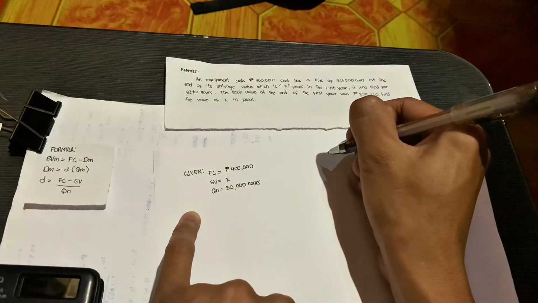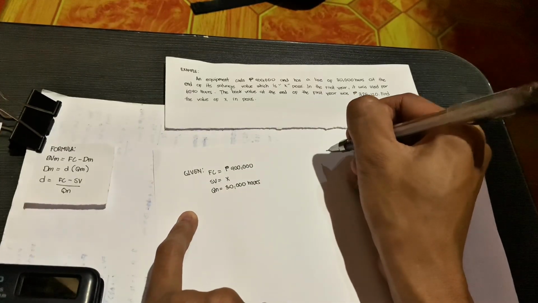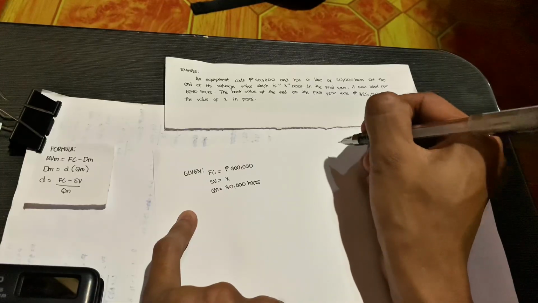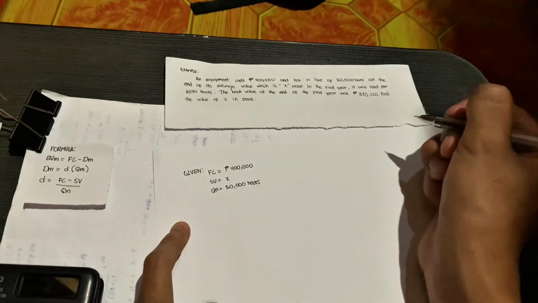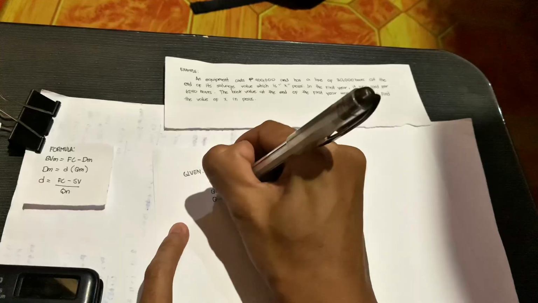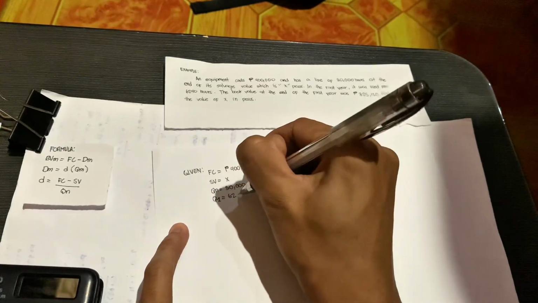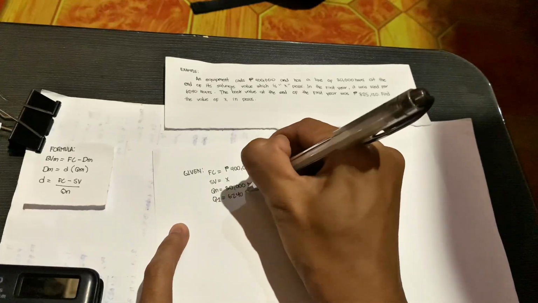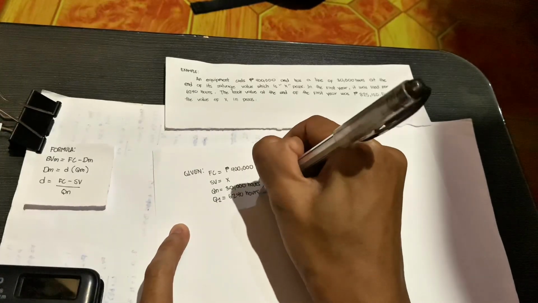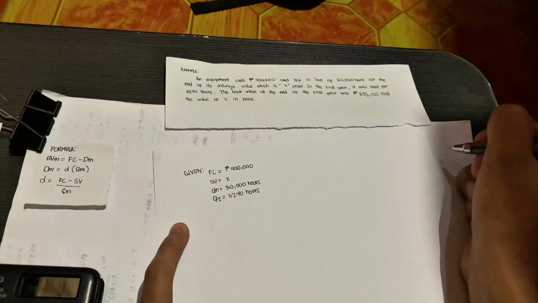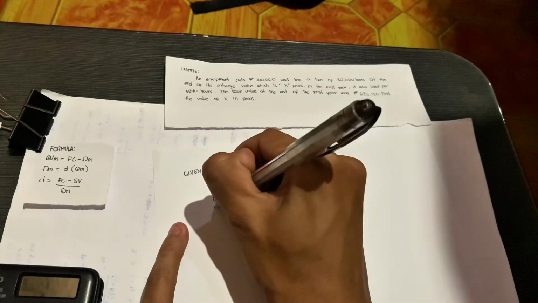We also have the quantity produced up to year 1, so Q1 is equal to 6,240 hours. And lastly, we are given the book value at year 1.